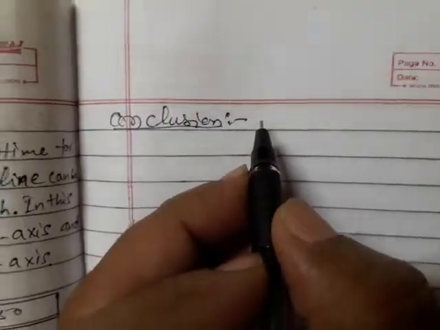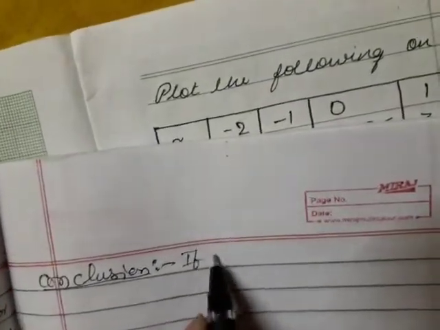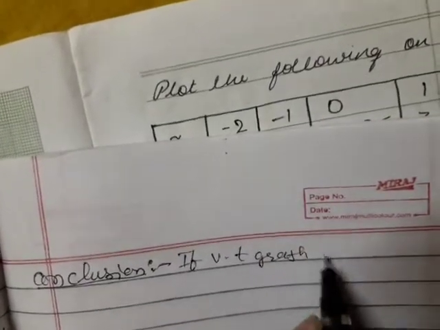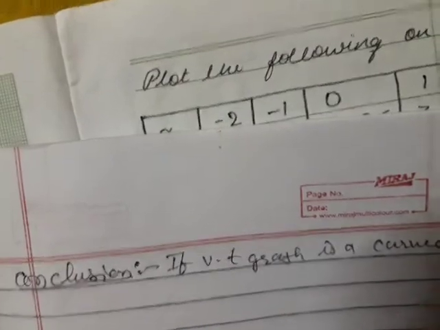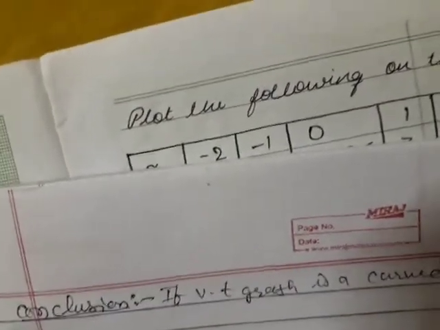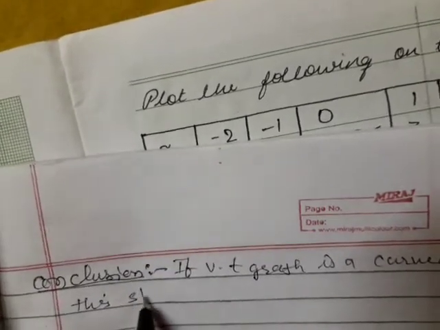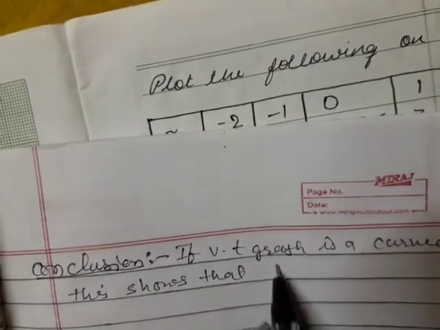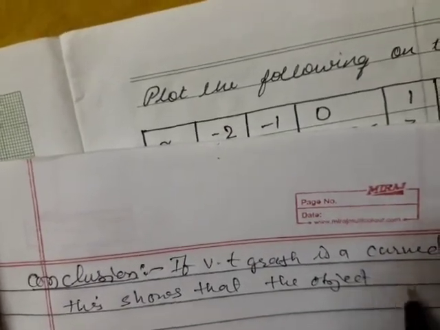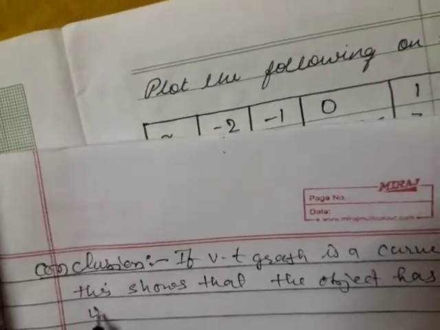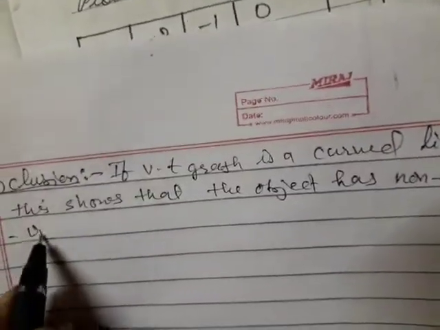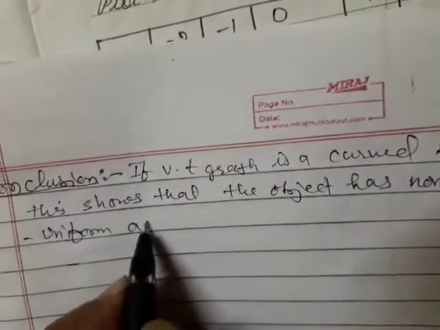So we conclude that if the velocity time graph is a curved line, this shows that the object has non-uniform acceleration.